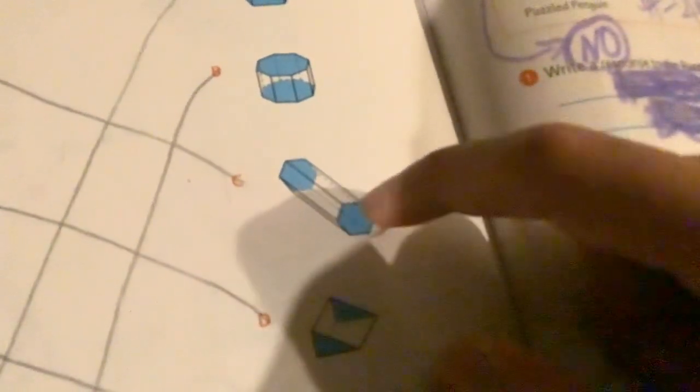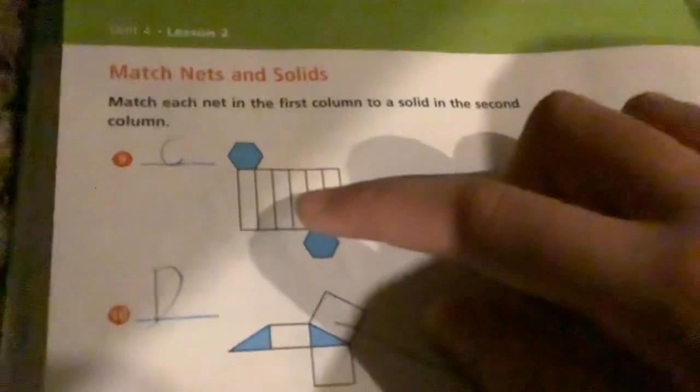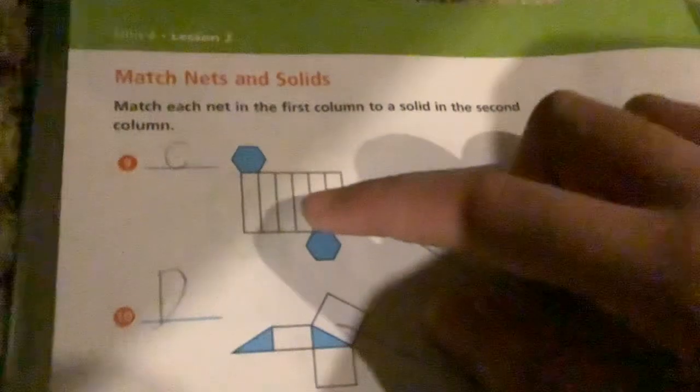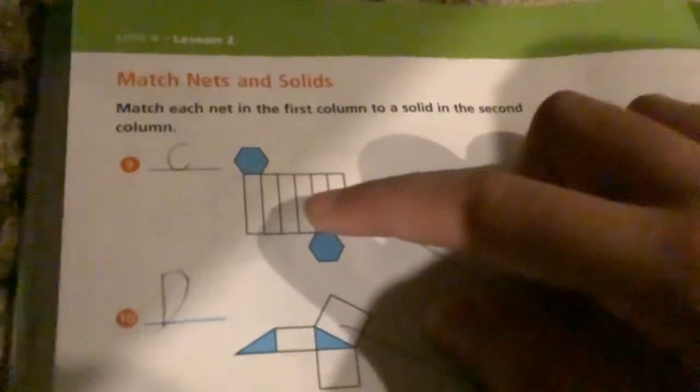So let's just double check. 1, 2, 3, 4, 5, 6. Yep, this is a hexagonal prism, which means that its net is a hexagonal prism net. So we could name both the prisms and their nets using special kinds of knowledge.